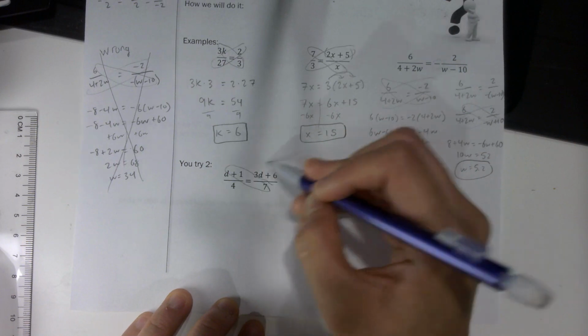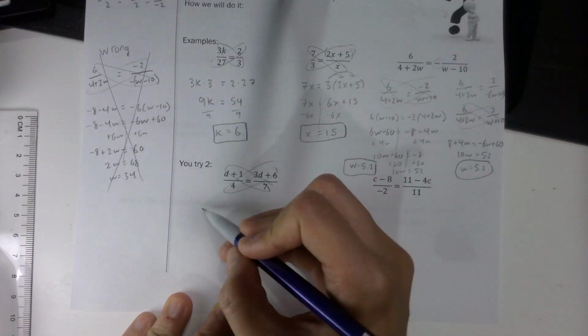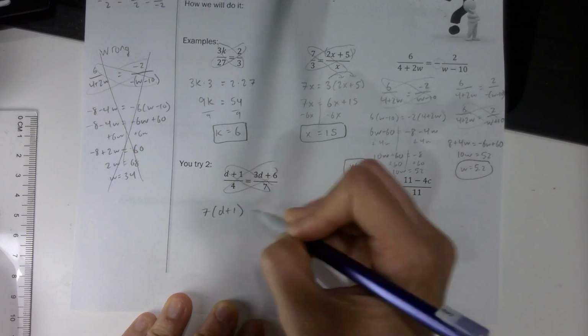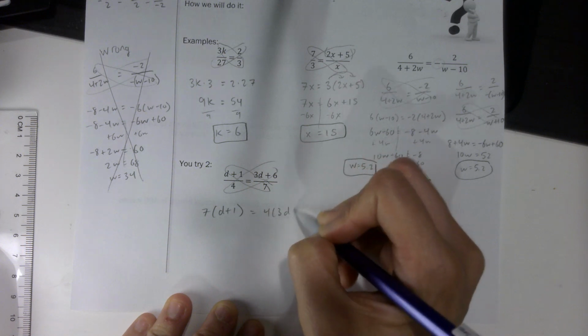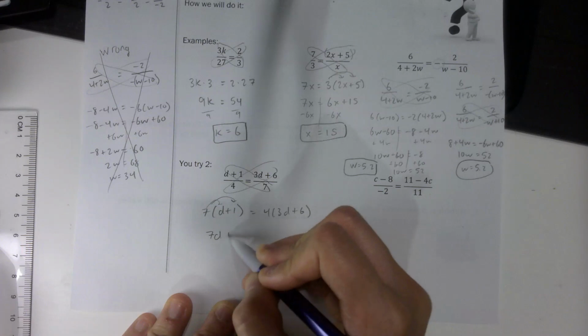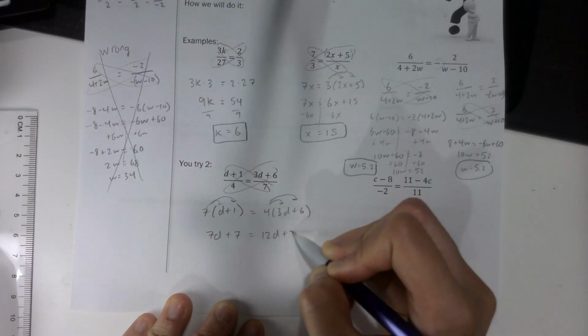So we're going to cross multiply. Let's do this one first. I'm going to write out the steps, and then this one I'm not. So 7d plus 1 equals 4, 3d plus 6. Distribute it. 7d plus 7 equals, distribute it, 12d plus 24.